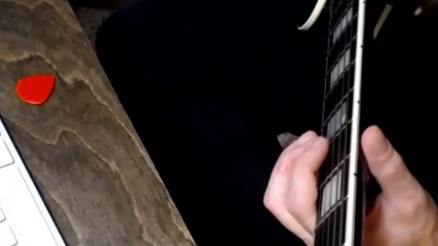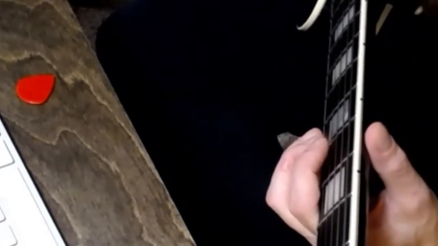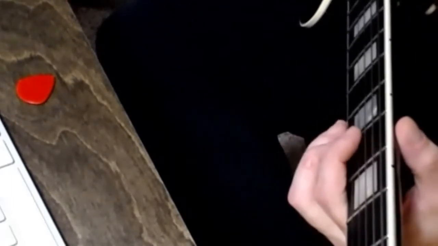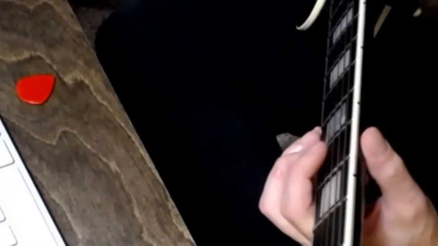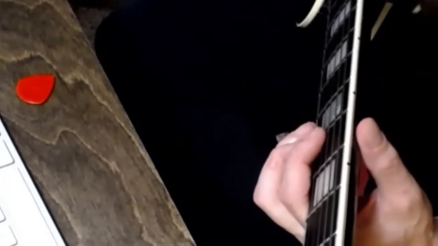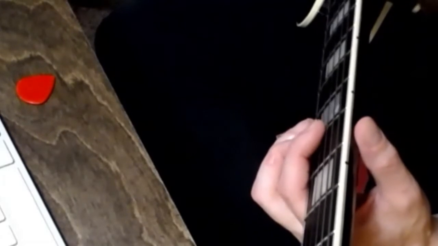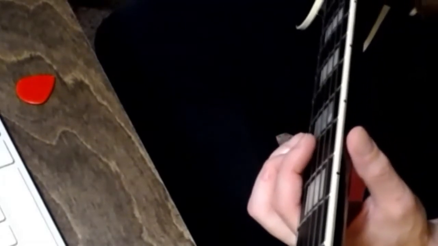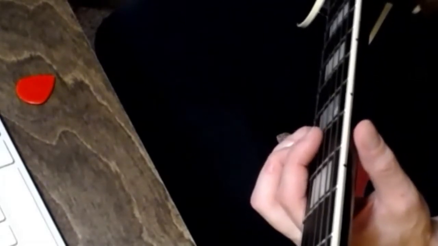So let's say 3.8 somewhere. Try that. You're going to put your finger just behind the fret, and you can just move the finger just slightly longer till it becomes louder. And remember to pick way back by the bridge.